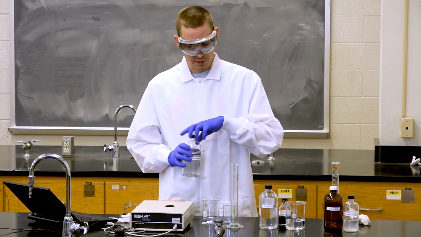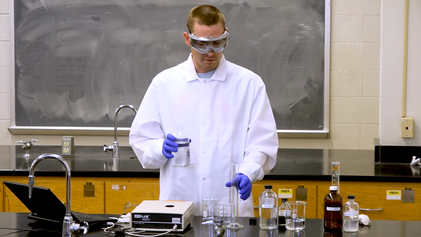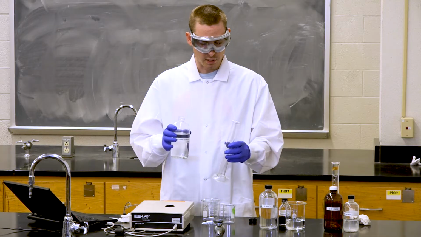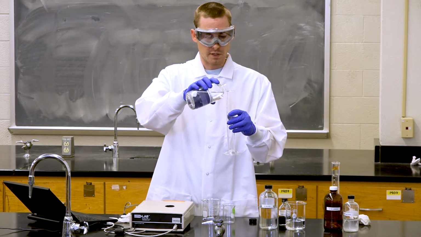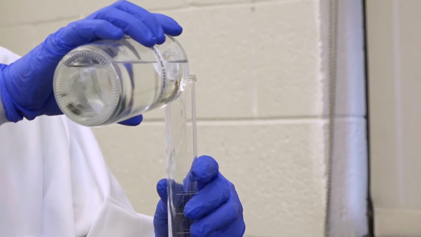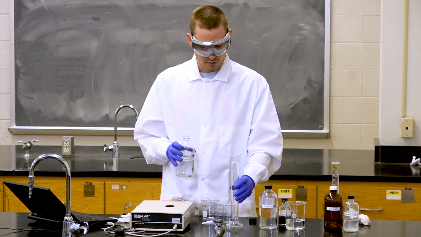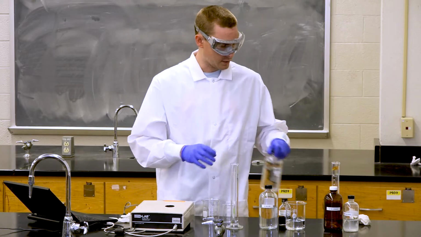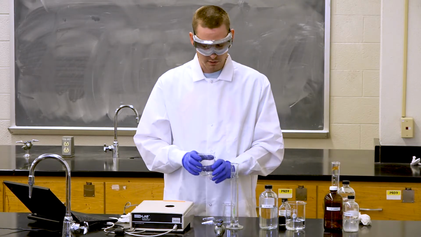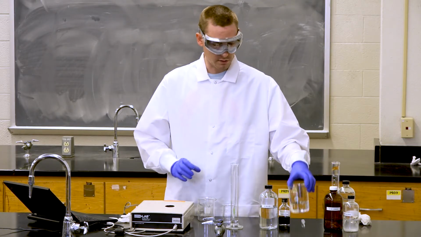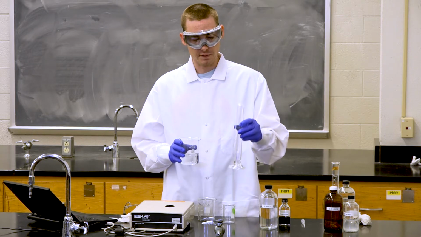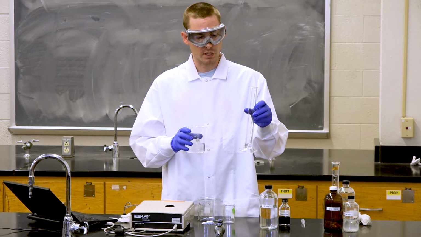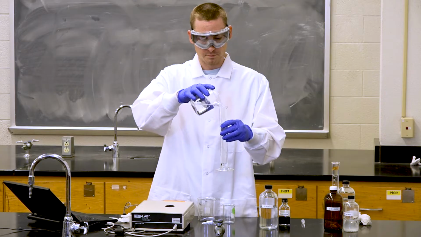So we'll use a graduated cylinder and first add 5 milliliters of the sodium hydroxide to the graduated cylinder. We can then add 45 milliliters of deionized water, or up until the 50 milliliter mark on the graduated cylinder.